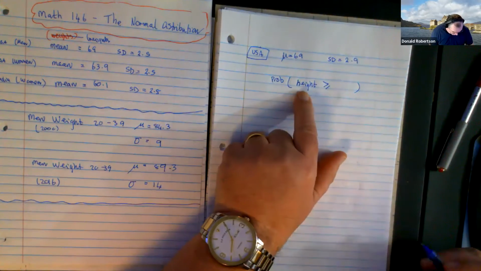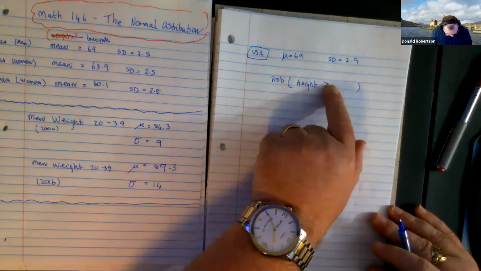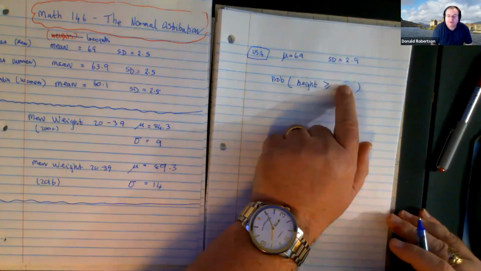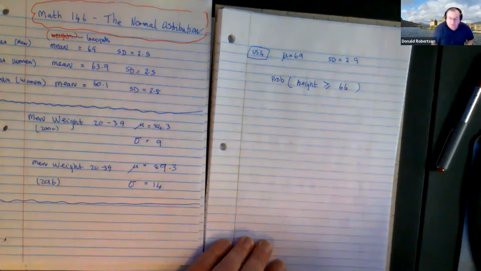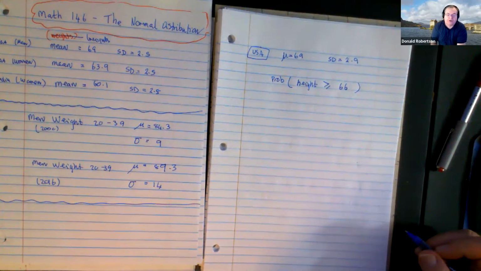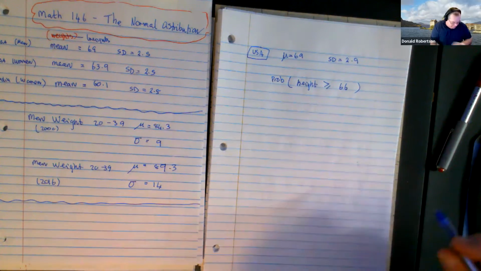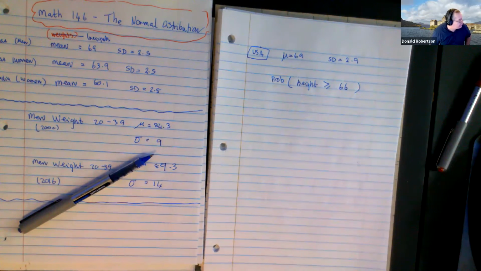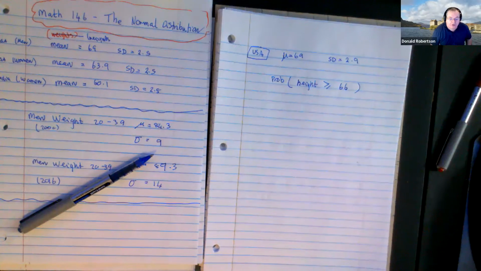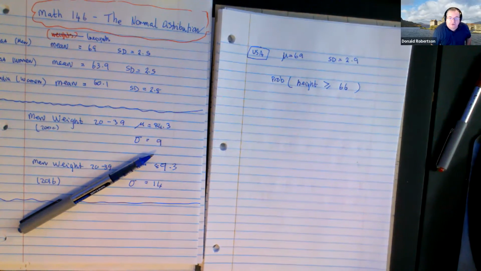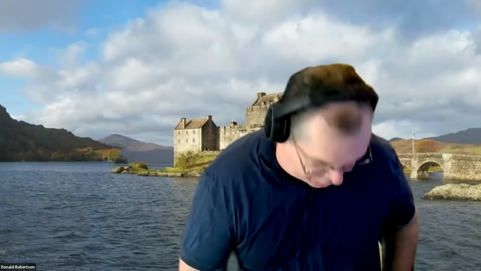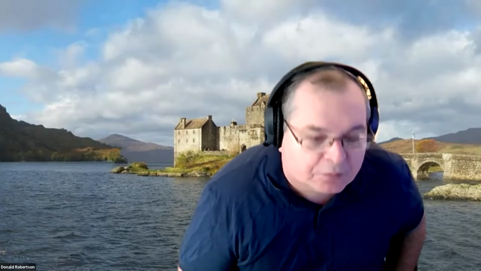So what's the probability that someone's height is greater than or equal to, and I'll put this number here. Now I'm going to put in my height, which is 5'6", but you could put in your height and you could find out, as I'm about to do, what percentage of Americans are taller than me, essentially. So let's just show you what we do. This is all done basically in software. It makes things relatively easy.